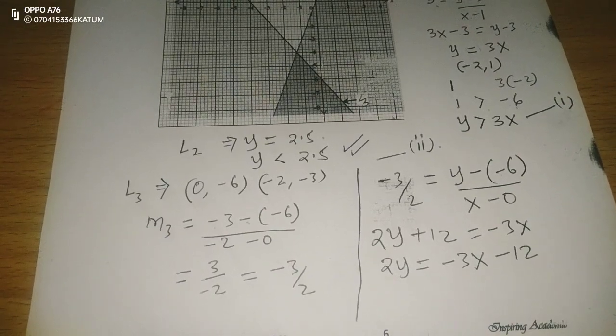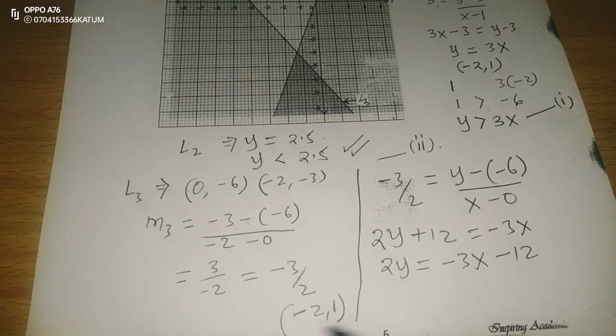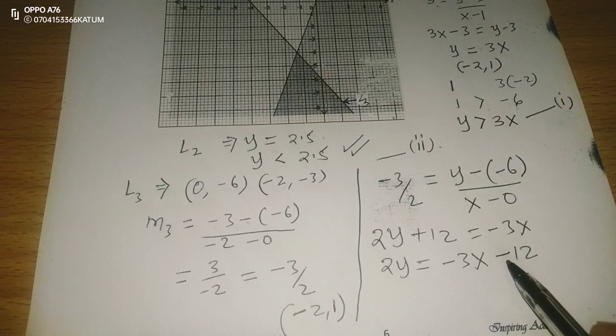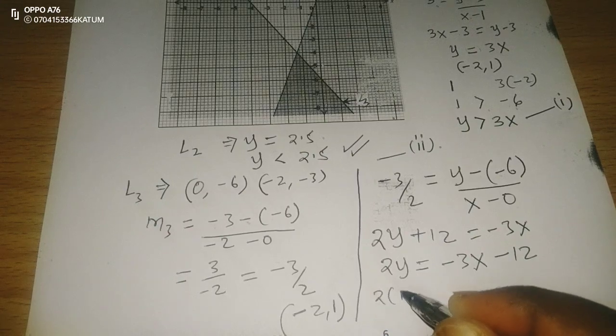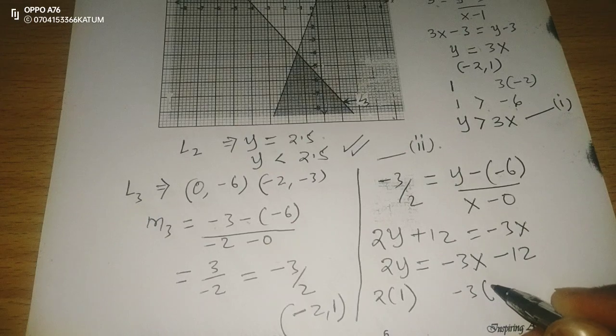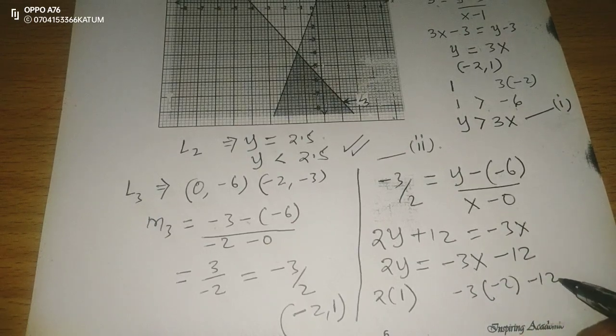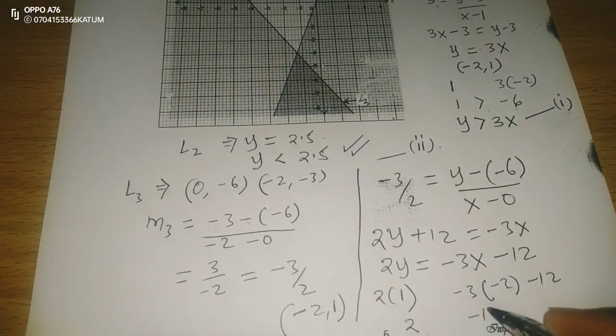We can use the same point, (-2, 1), because it is within the desired region, to determine a suitable inequality sign for this. So we're going to have 2 by 1, and here we'll have negative 3 times x, which is negative 2, minus 12. So we're going to have 2. Then on this side, we shall have 6 minus 12. That will be negative 18.